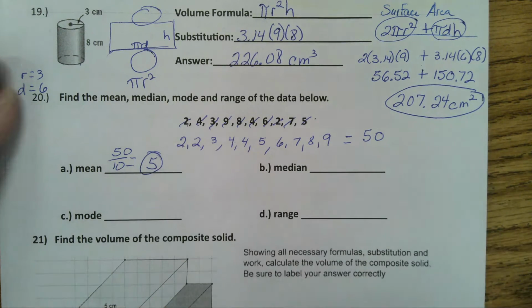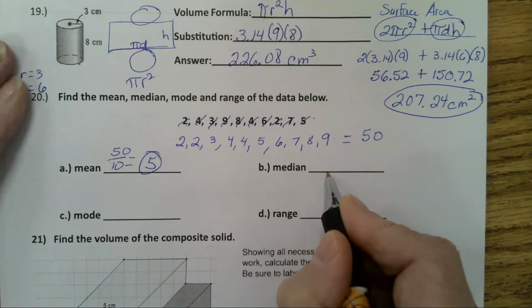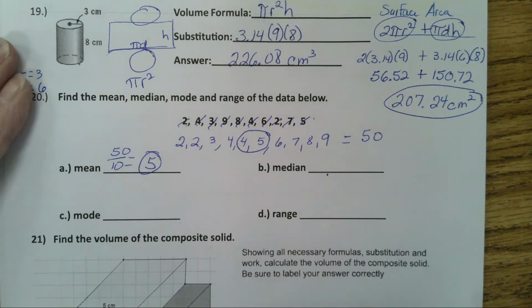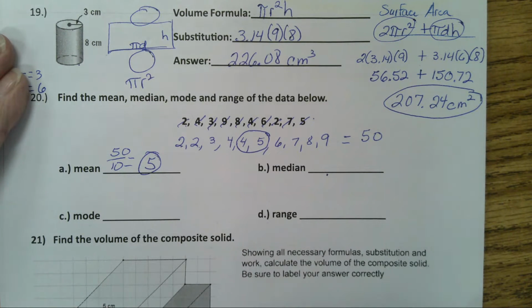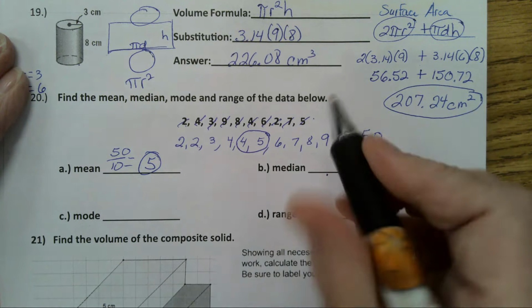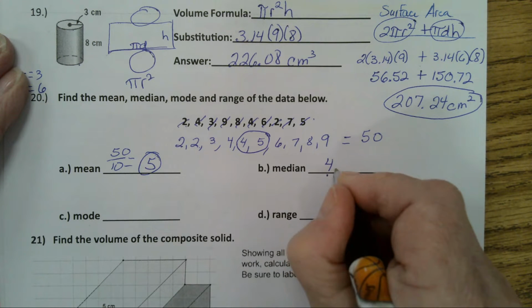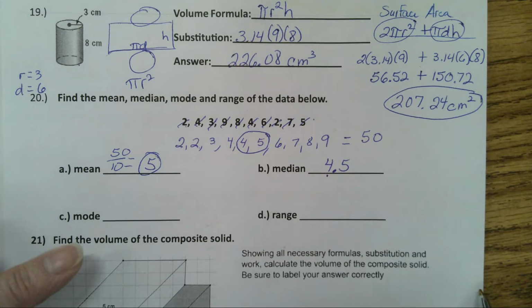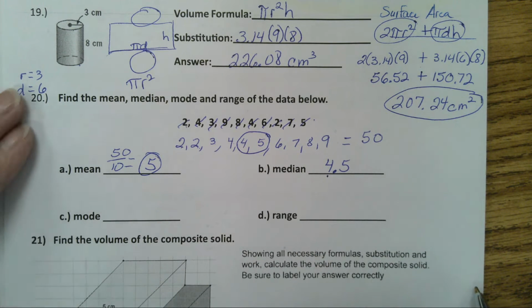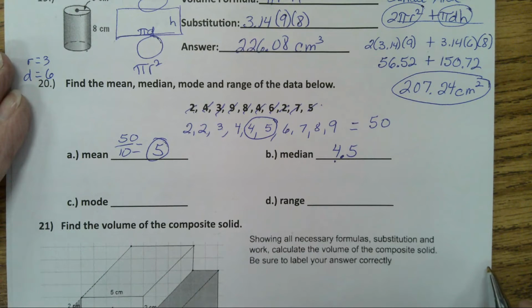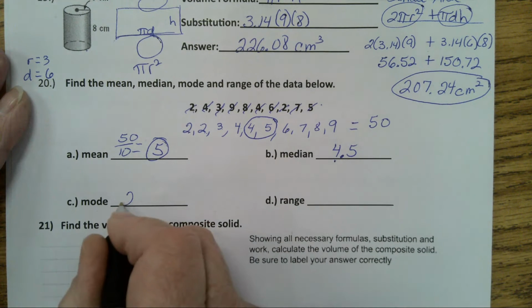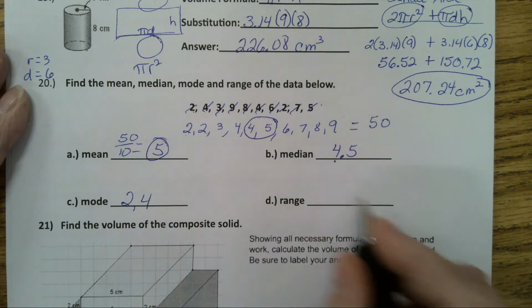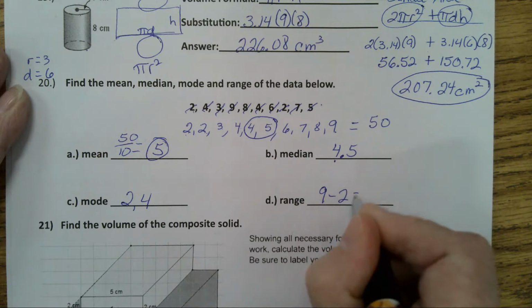All right. Here, the median, we have two middle numbers. When you have two middle numbers, you add them together and divide by 2. 4 plus 5 is 9. Divided by 2 is 4.5. Most of you know between 4 and 5, it's 4.5, right? The mode, there are two modes. What are the modes in this one? 2 and 4. And the range is 9 minus 2. So the range is 7.